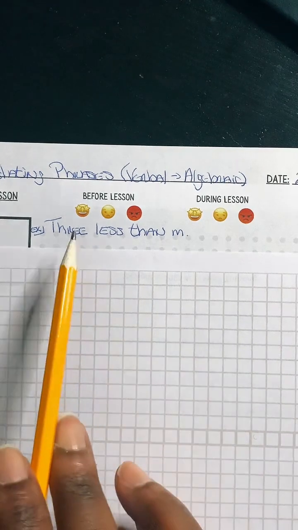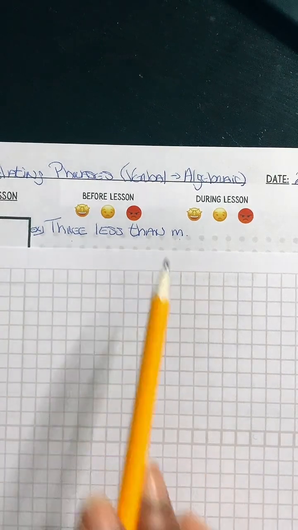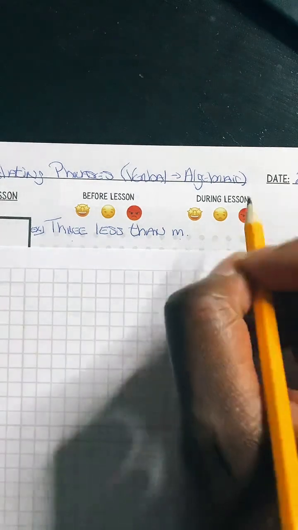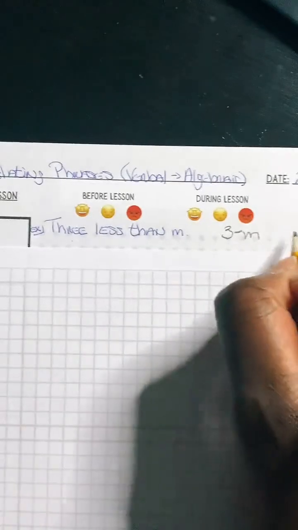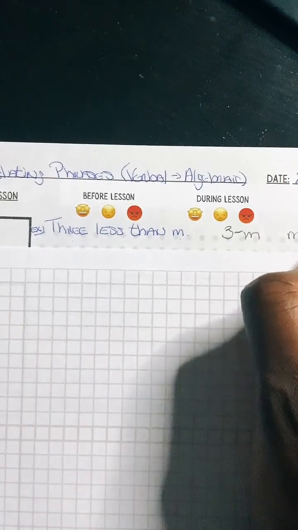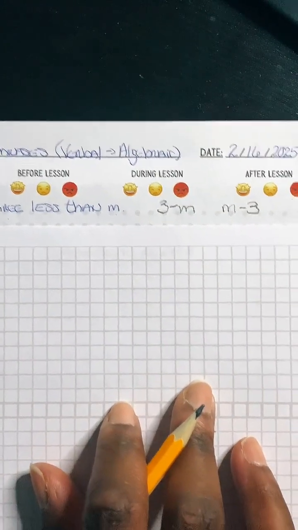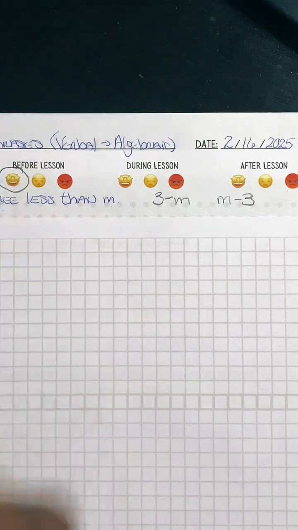All right. So 3 less than m. We know that less than is subtraction. But is it going to be 3 minus m, or is it going to be m minus 3? Which one? Now I'm feeling like that right now.